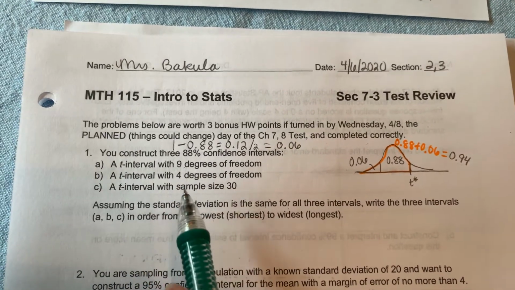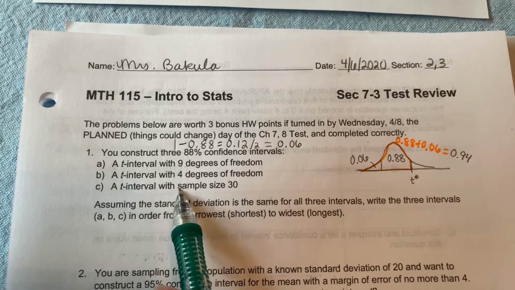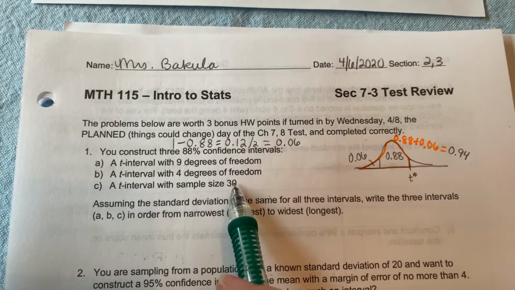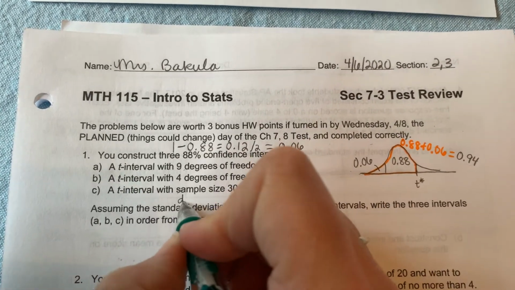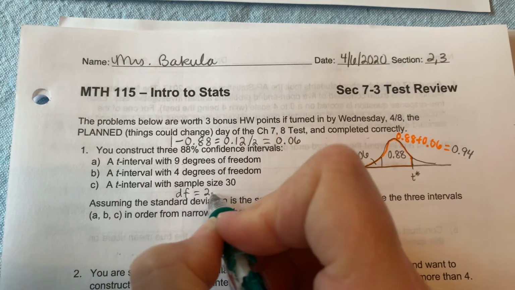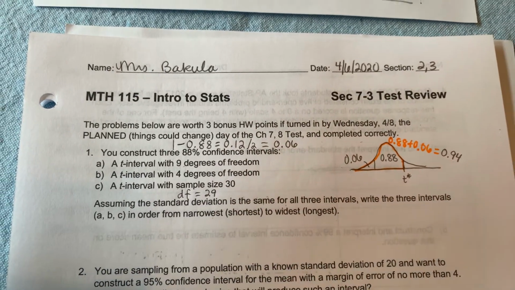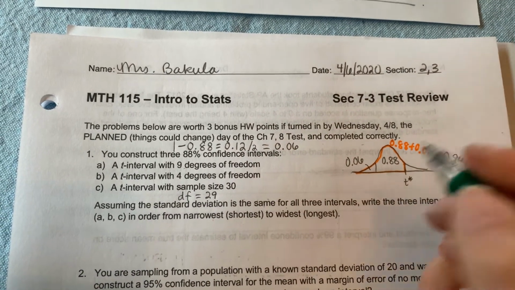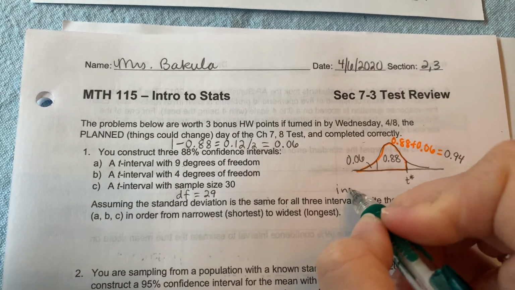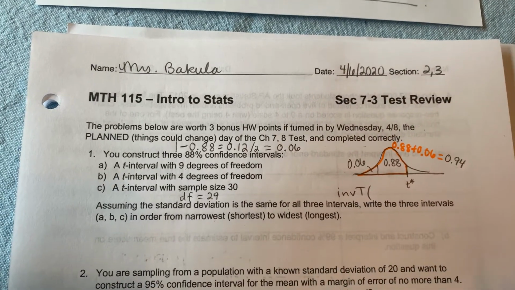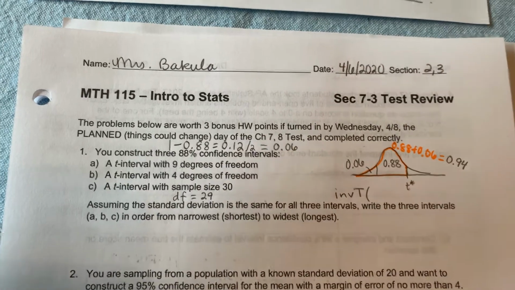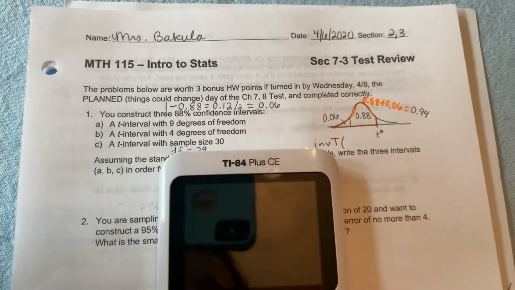So at first I do 9 degrees of freedom, then 4 degrees of freedom, and then it says a sample size of 30. So what would the degrees of freedom be here? Well, 30 minus 1, which would be 29. Okay, so let's type into that inverse T function. I'm going to write the command just for the first one, A, so that you can see what I'm doing, and then I'll just use that for the rest.